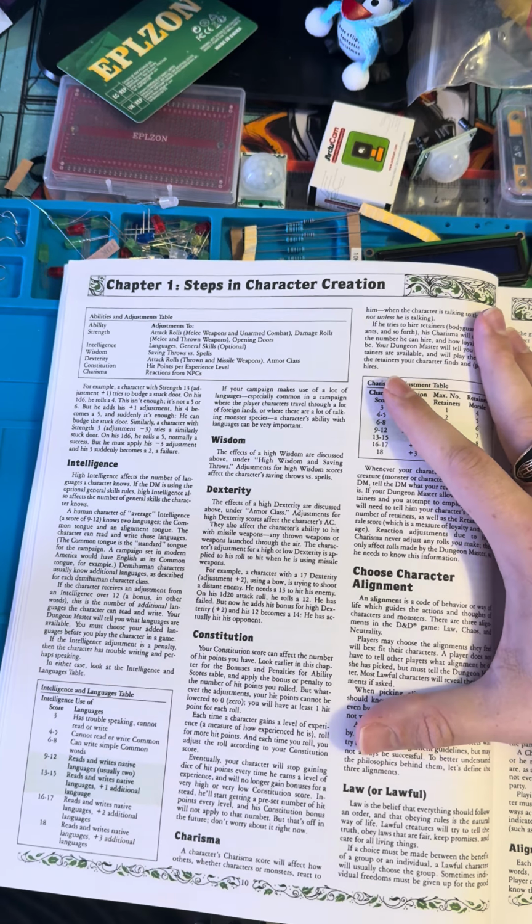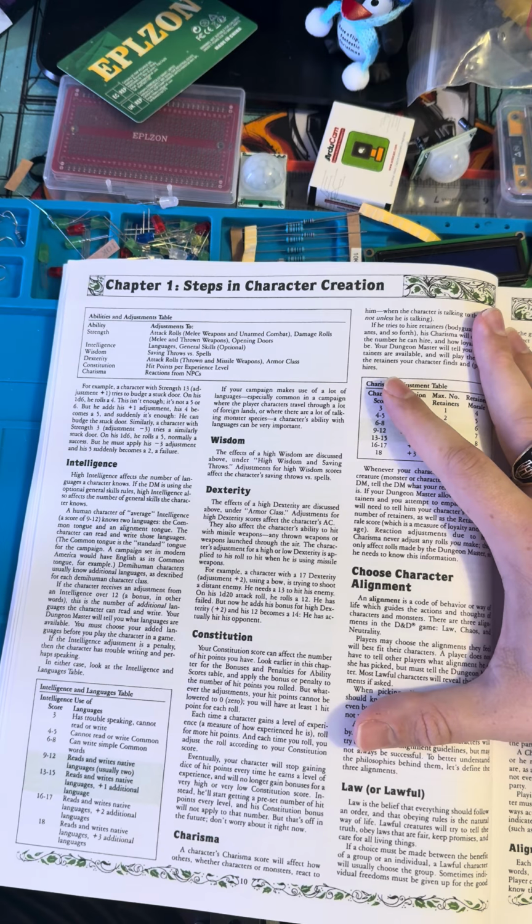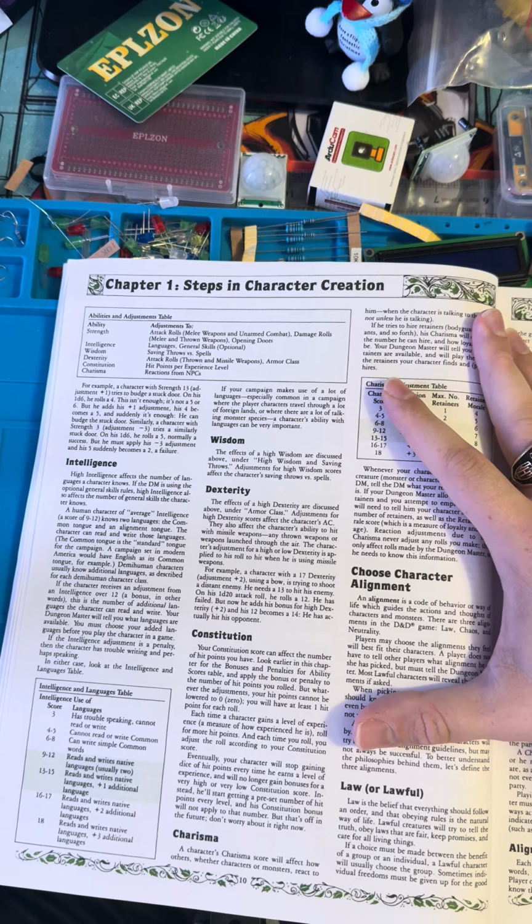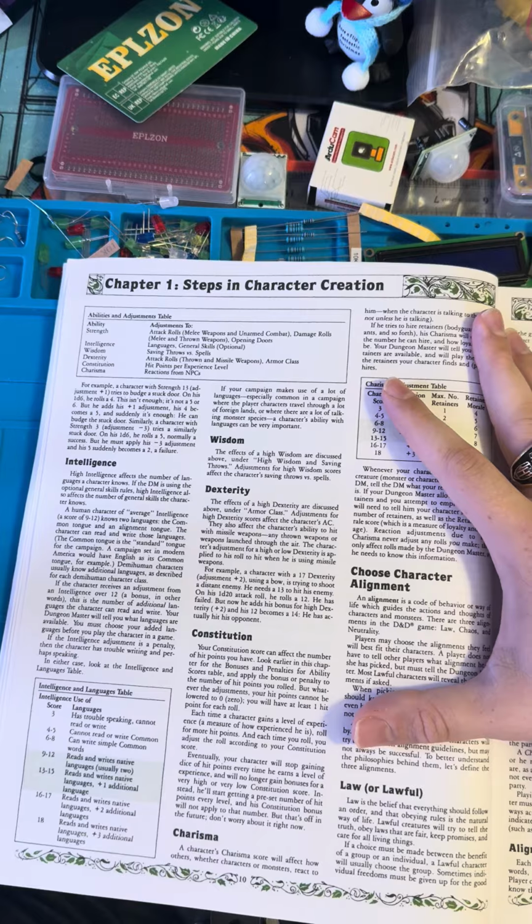Dexterity. The effects of a high dexterity are discussed above under armor class. Adjustments for high dexterity scores affect the character's AC. They also affect the character's ability to hit with missile weapons, any thrown weapons or weapons launched through the air.